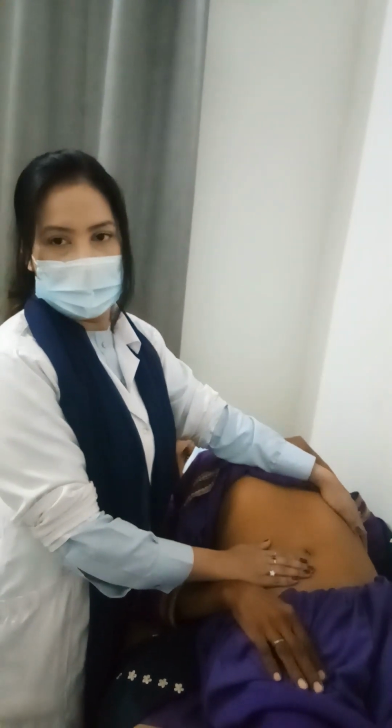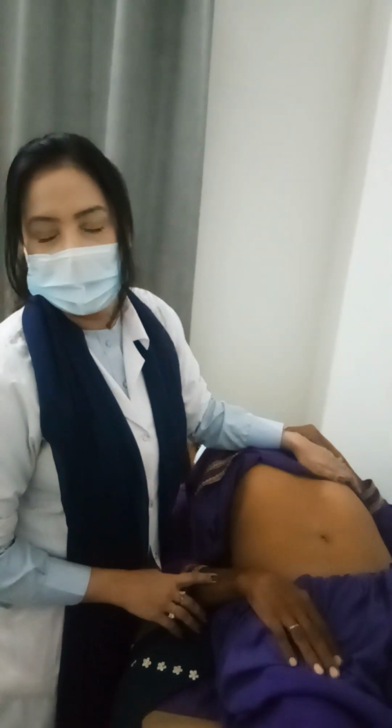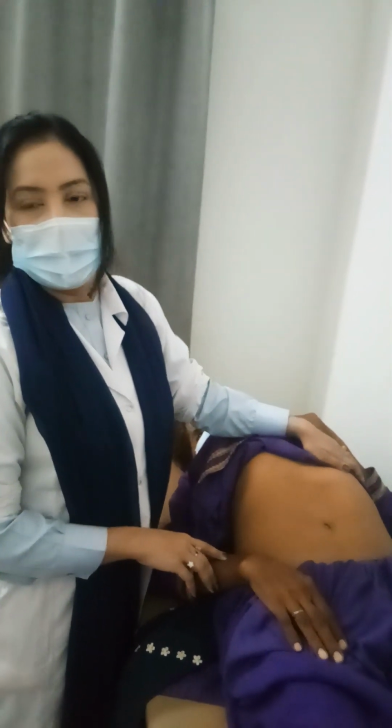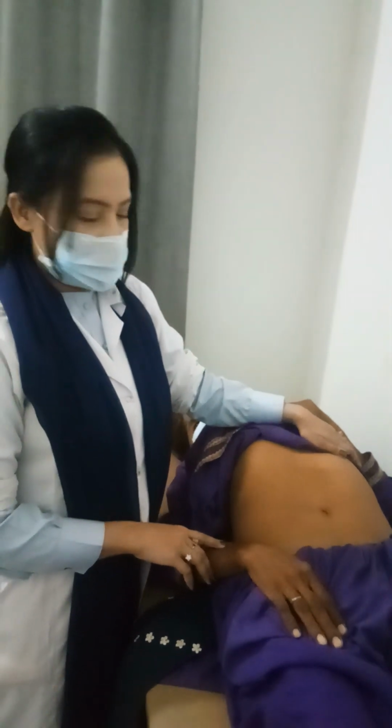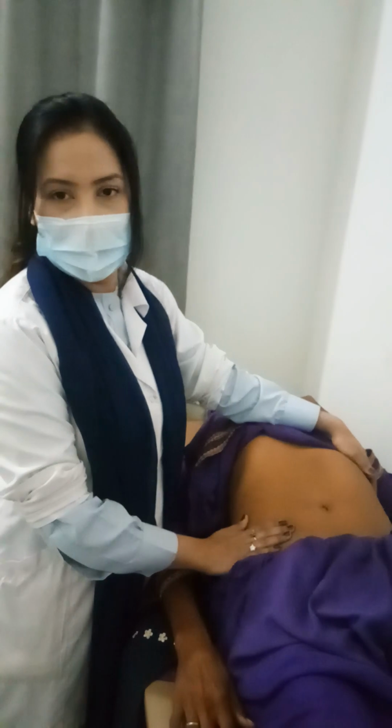As this is a case of splenomegaly, we don't need to complete our examination with auscultation. So here completes the examination for splenomegaly. Thank you.